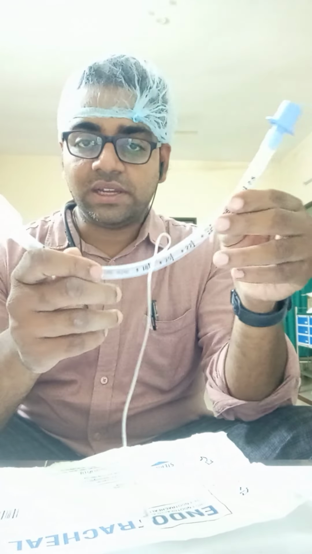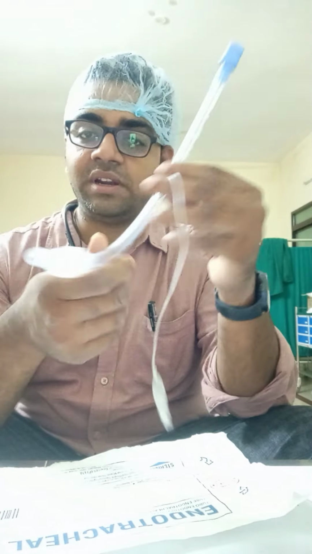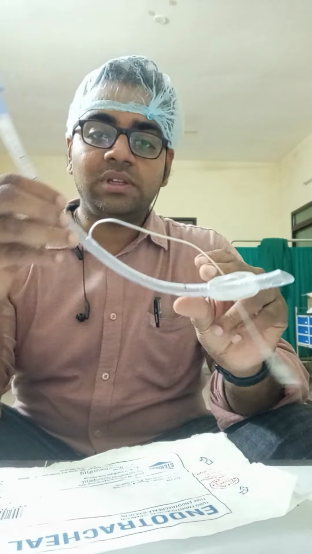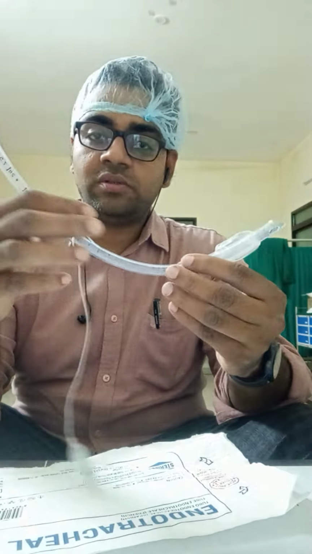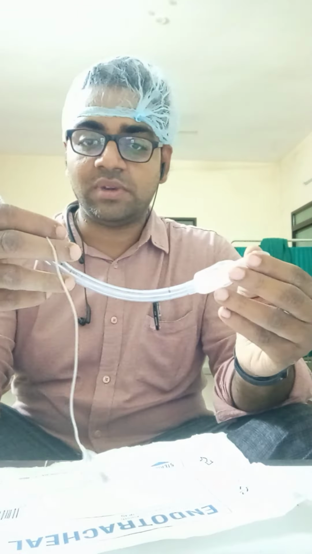Using an adequate size is important because it reduces the resistance and hence the work of breathing is reduced. The larger the size, the less the resistance. To know more about this resistance concept, we need to know Hagen-Poiseuille's formula, which we'll discuss some other day.